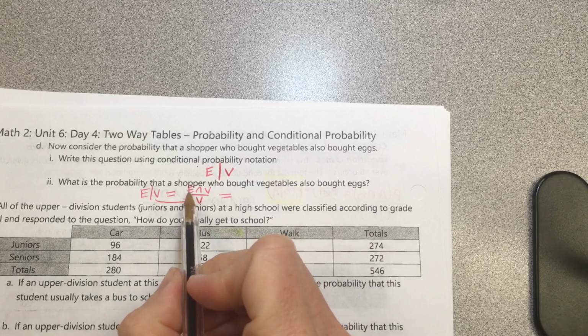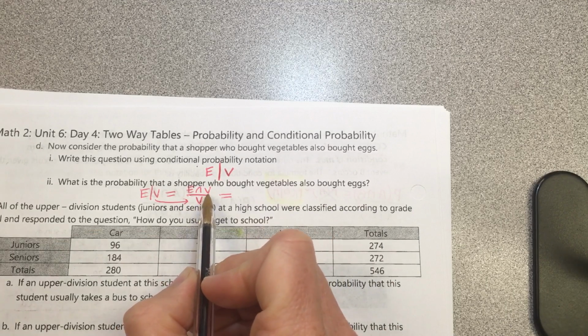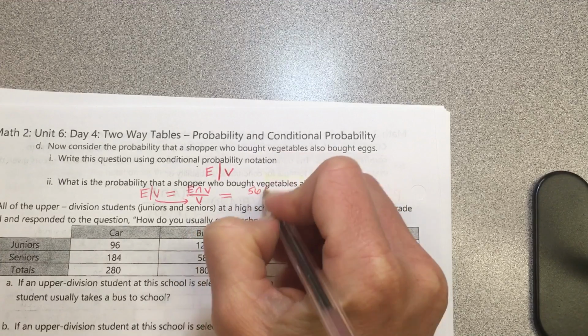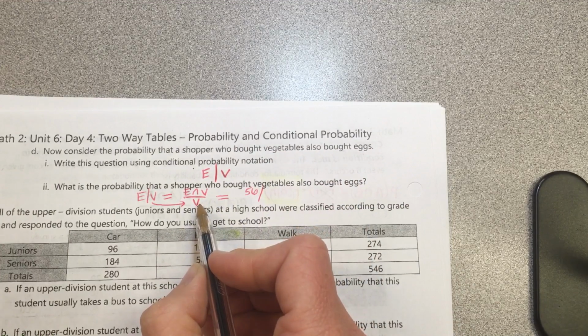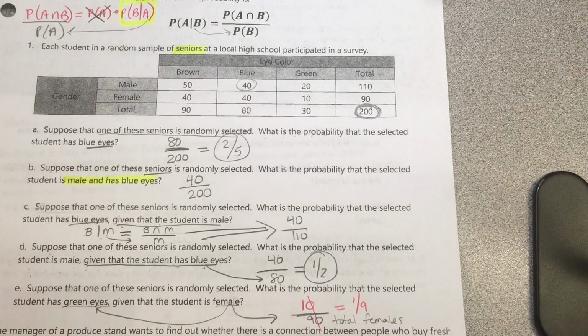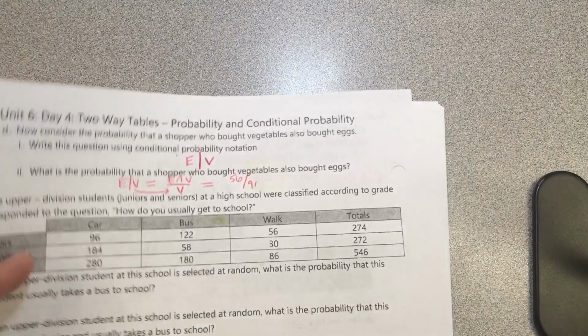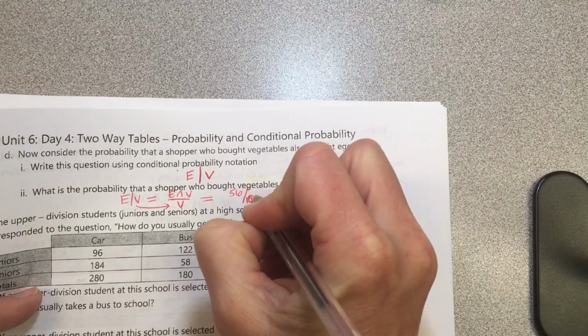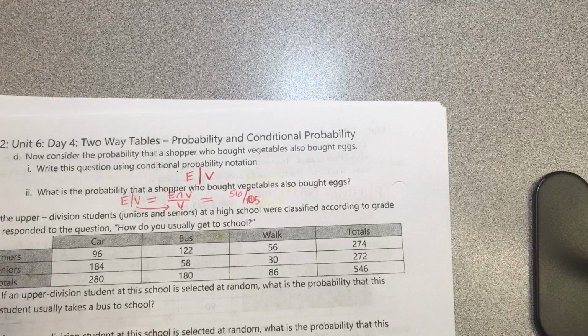All right, flip it back over. How many bought eggs and vegetables? 56. How many people bought vegetables? 105, yeah. All right, number 3.